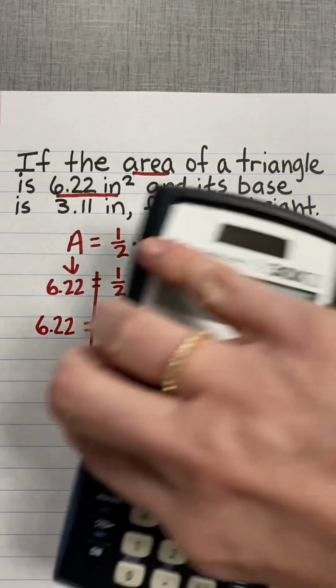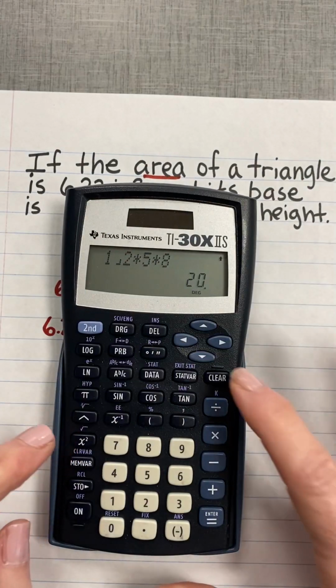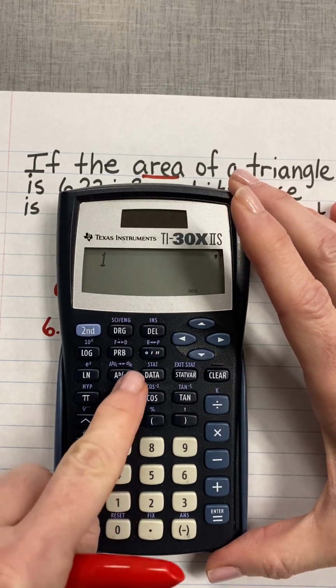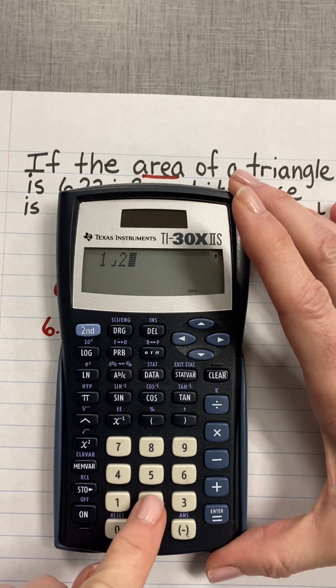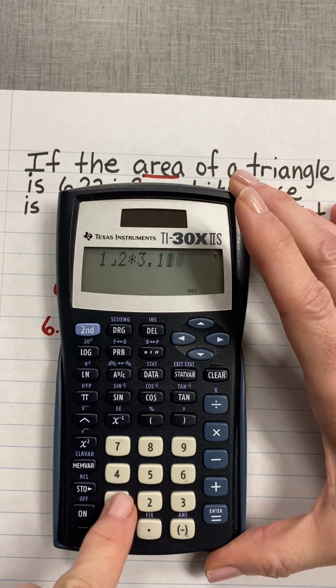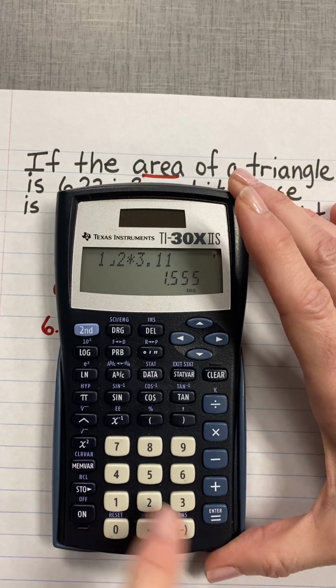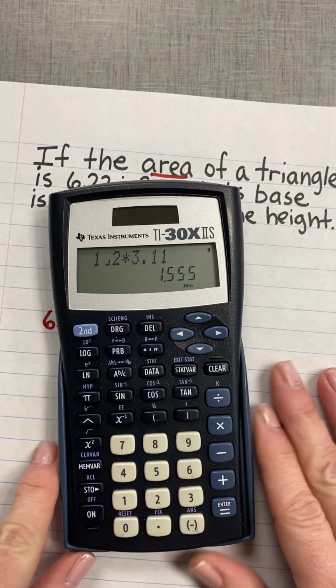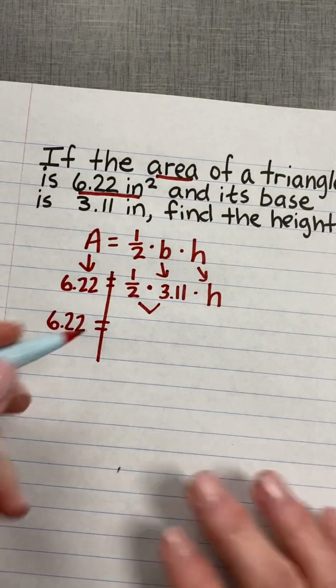So again, I'll go back to my calculator. I'm going to hit clear. Remember how to get the 1/2? So we're going to press the 1, ABC, 2, times 3.11. And that's going to give us, looks like 1.555.